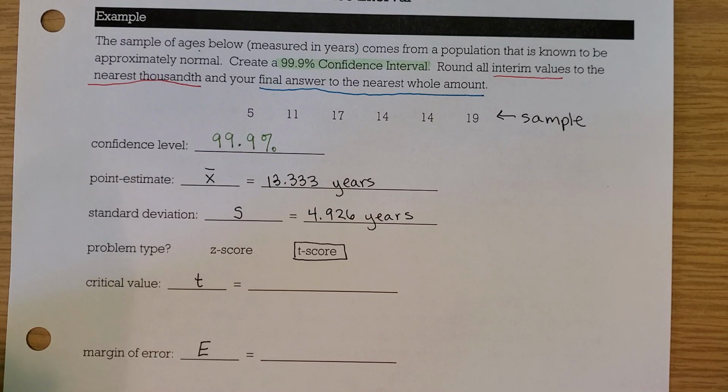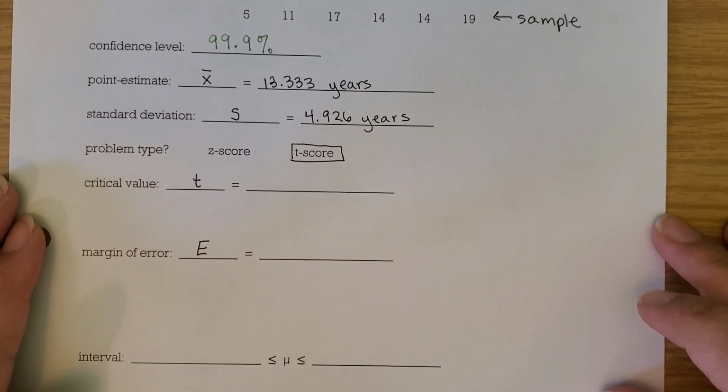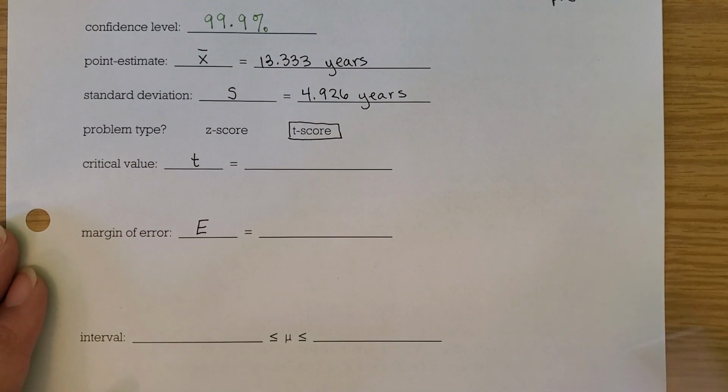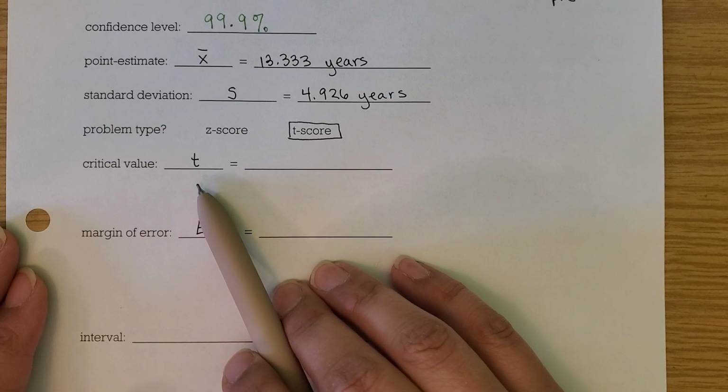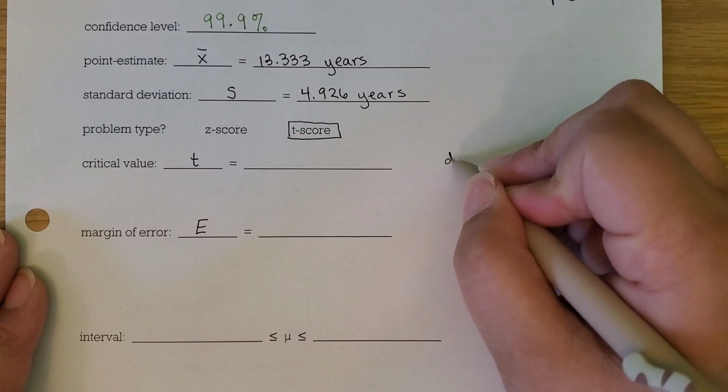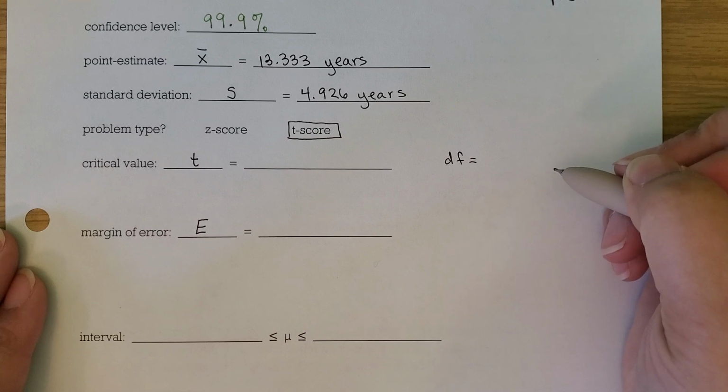Now, if you don't remember how to find those values on your calculator, if I remember, I'll put a card or a link somewhere, maybe in the description, to the video where I go through finding single variable stats on several different calculators, just as a reminder. Now let's go ahead and find the rest of the information. So let's find our t-score. To do that, we need our degrees of freedom, which is n minus 1.